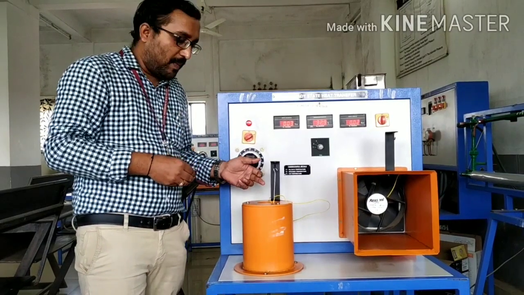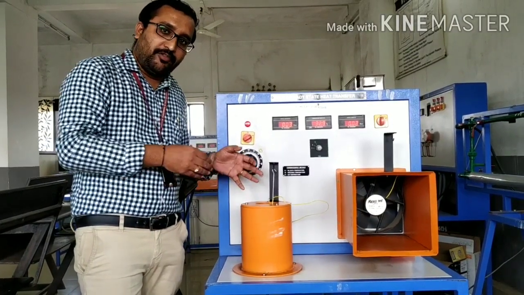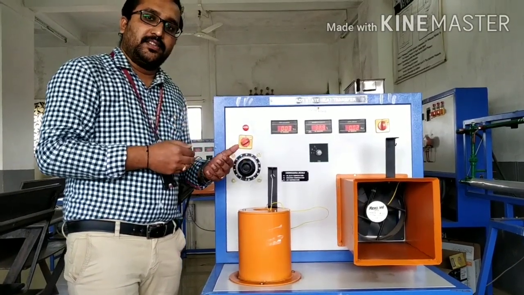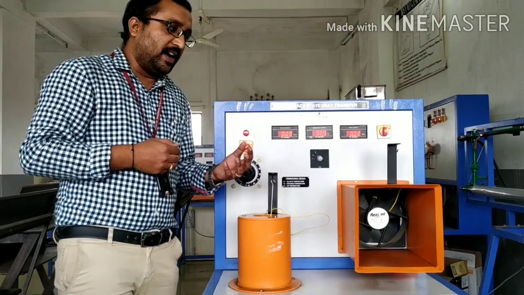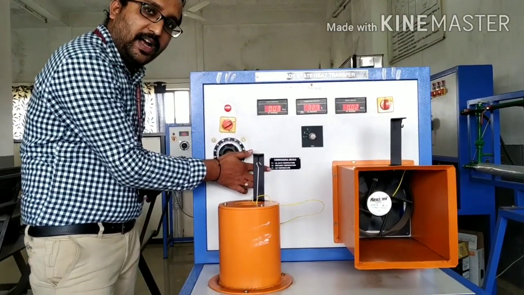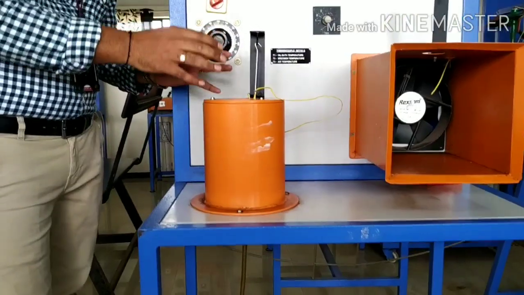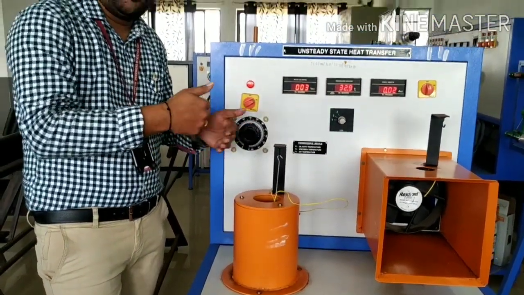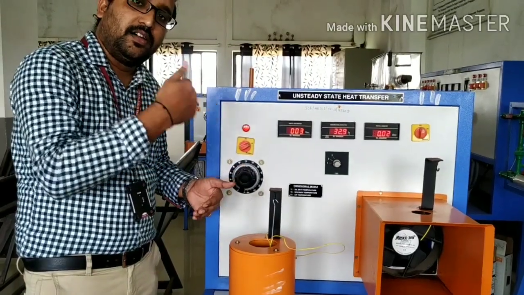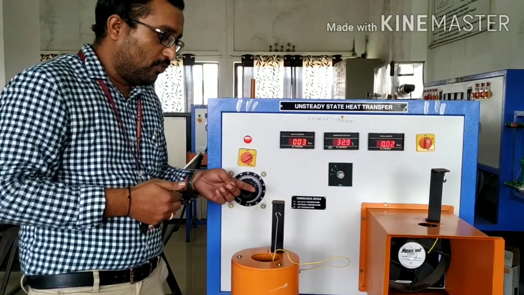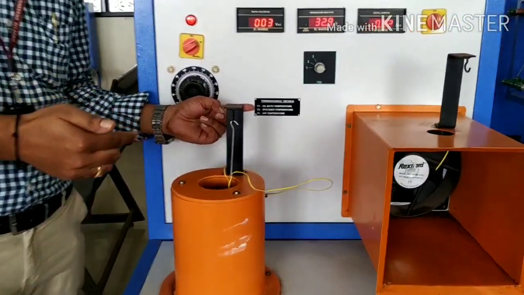Since this experiment involves unsteady or transient heat transfer by convection in the case of heating, we will take readings every 20 seconds. We will have a stopwatch, and using that, for every 20 seconds, we keep on noting down the values of T1 and T2. You can easily understand that since there is hot oil and a specimen, because of their temperature gradient, the heating of the specimen keeps on happening.